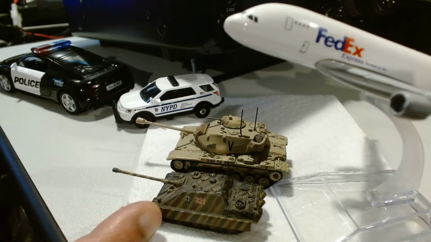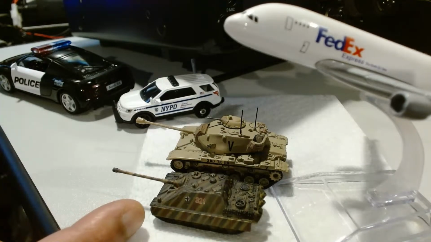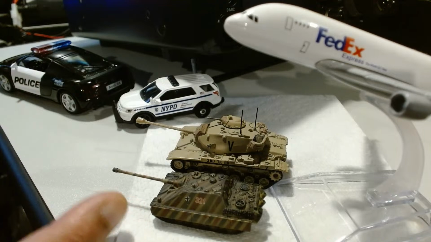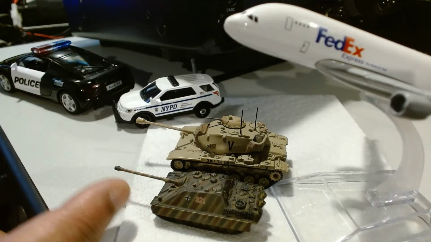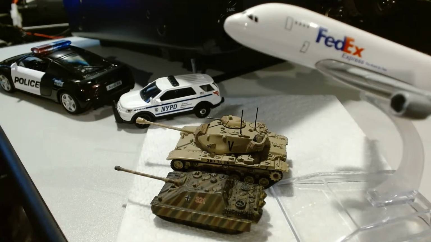If this one was out in the open field against a Sherman tank, it would get destroyed. The Sherman tank is a lot faster and would have gone around it and destroyed it, because this vehicle cannot move a turret around, and it would be at a big disadvantage.